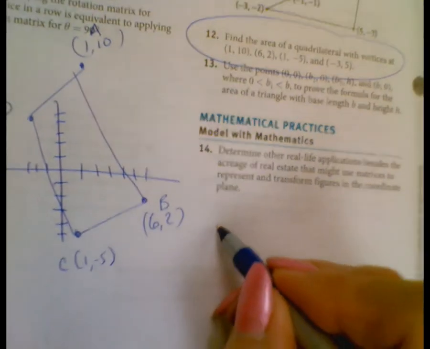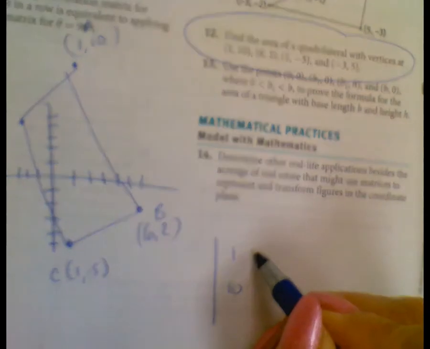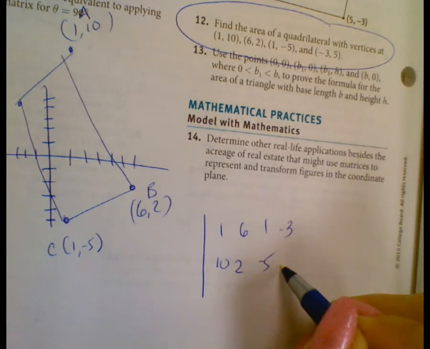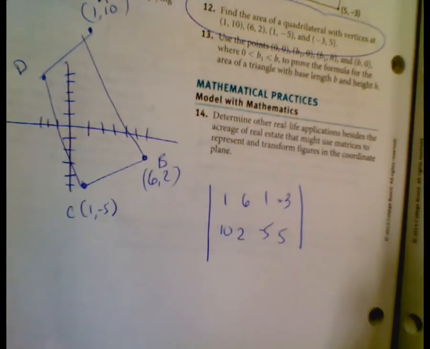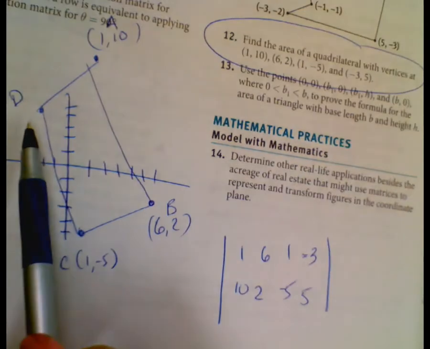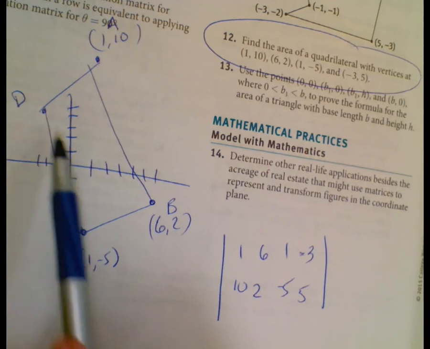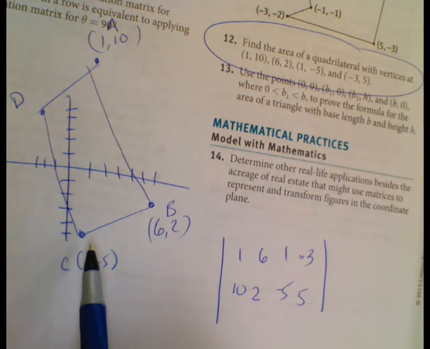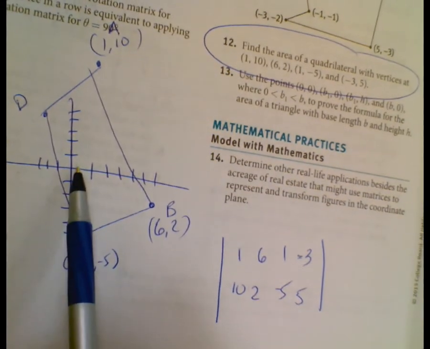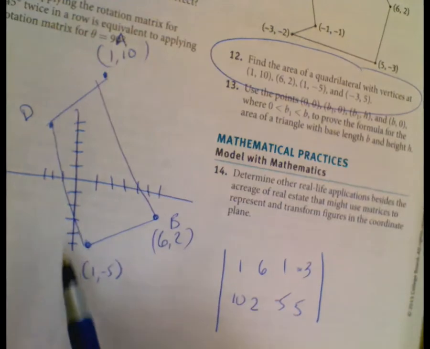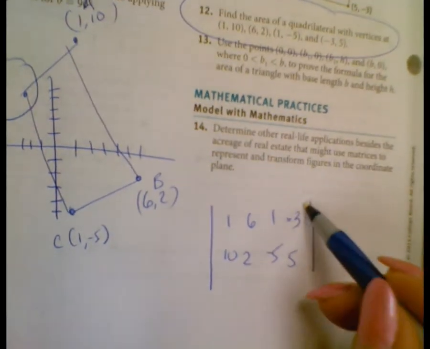So I'm going to get this set up down here. We have 1, 10, 6, 2, 1, negative 5, and negative 3, 5. I'd probably move D. To me it would be closer. I'd move everything to the right, and it would make everything positive. I would either move A or D or C. Let's just say we're going to move D. So point D is negative 3, 5. It's this one right here.